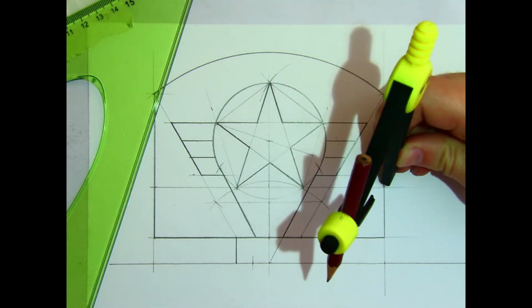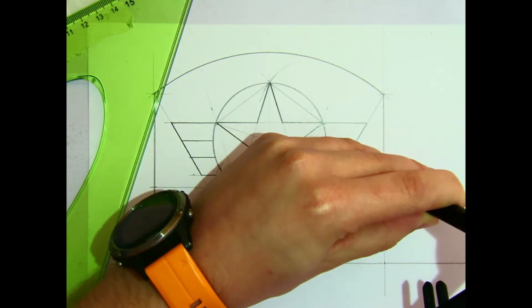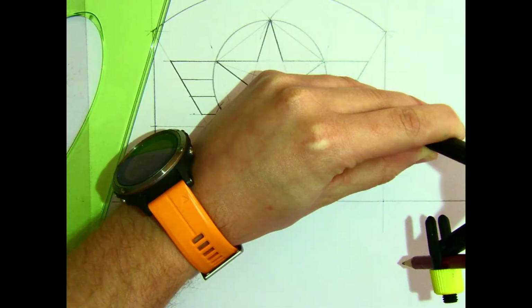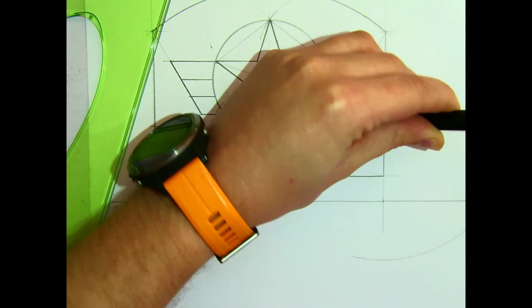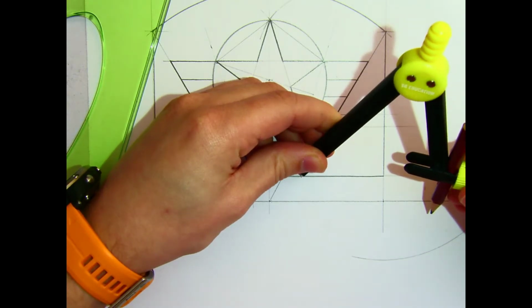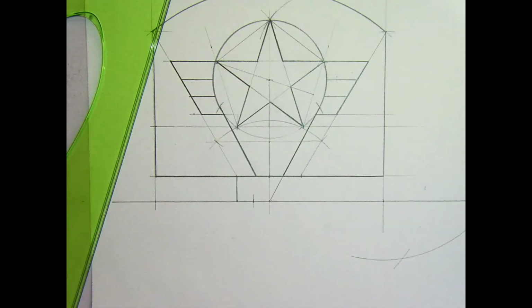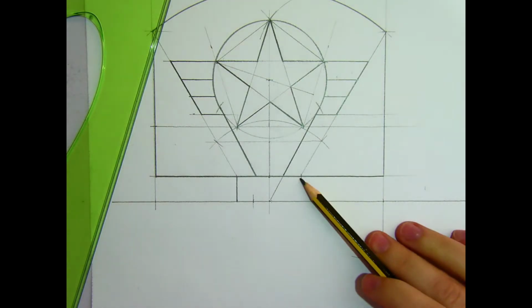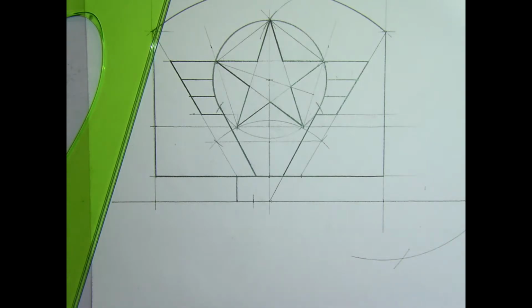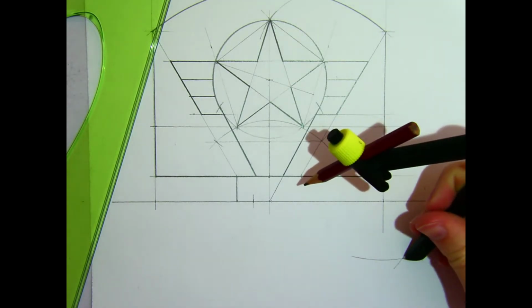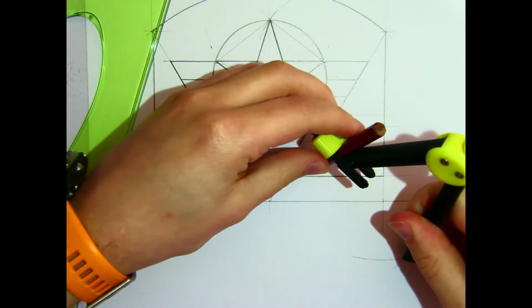So from this point, swinging an arc of 80. Same from the other point, swinging an arc of 80. And where those two arcs cross, this point here is a point that is 80 millimeters from here and from here. So I can now draw that arc and it will touch both points.